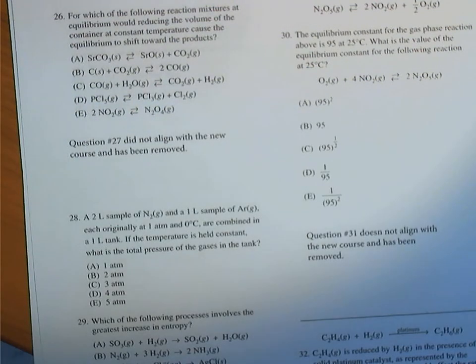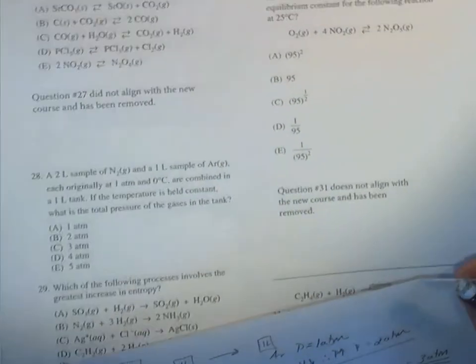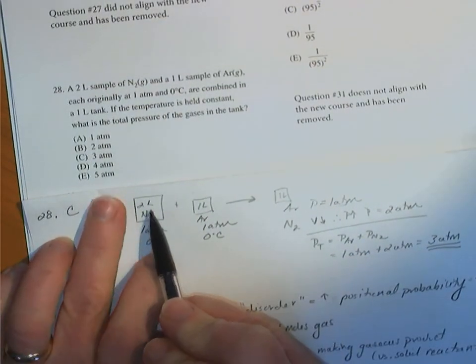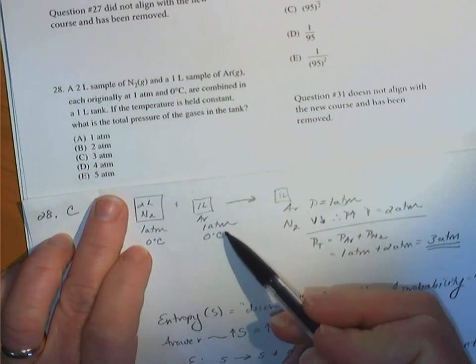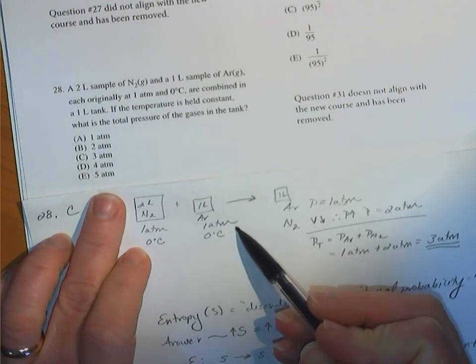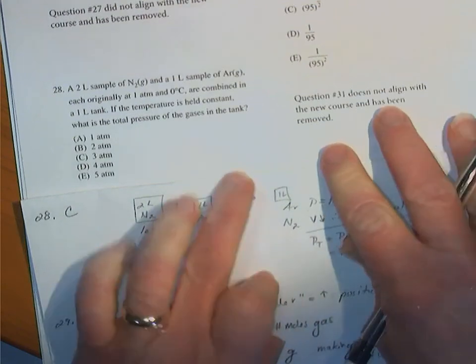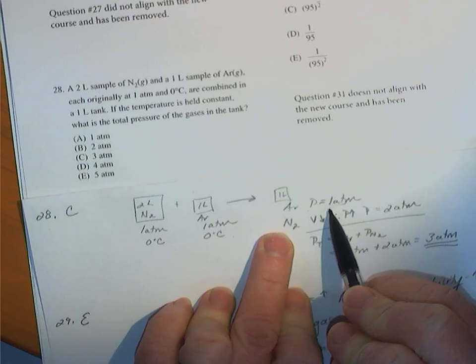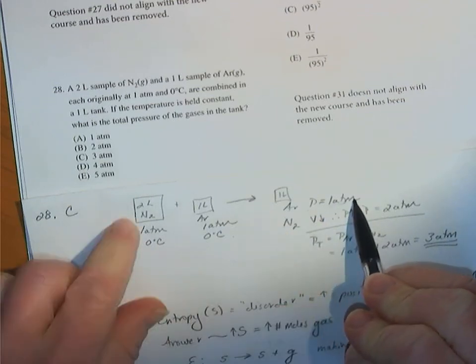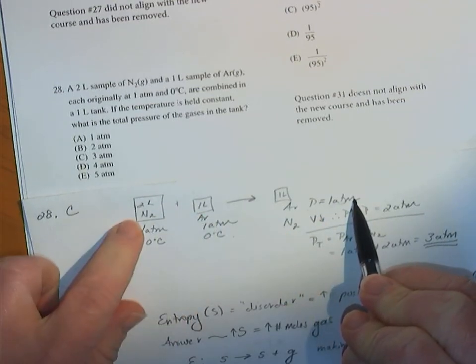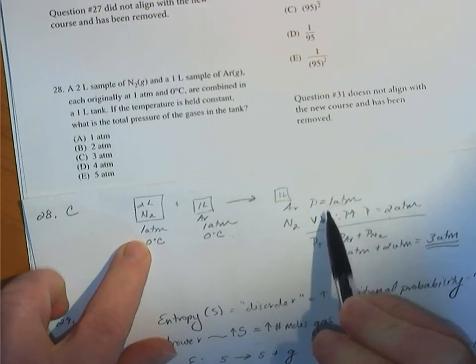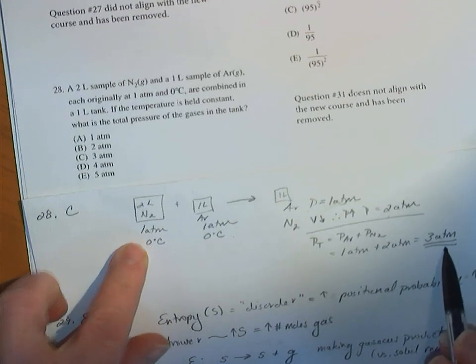All right, number 28, this is Dalton's law of partial pressures. What you have to make a note of is that the nitrogen is in a 2-liter sample. They both are showing 1 atmosphere pressure at the same temperature, and then they're both put into 1 liter. The argon will continue to exert a pressure of 1 atmosphere, but since you are decreasing the volume of the nitrogen in half, the pressure should double. So the nitrogen will show 2 atmospheres. Adding, it's a total of 3, which is choice C.